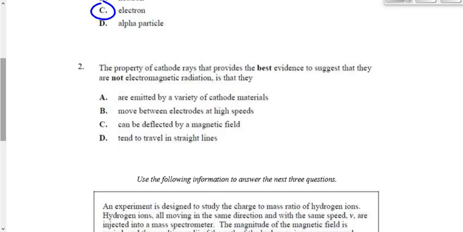How did Thomson determine that they were negatively charged particles? Not subatomic, but just negatively charged. C. Yeah, they can be deflected by magnetic fields. Now, how did he determine that they were subatomic negatively charged particles? Well, the idea of the charge-to-mass ratio, right? It was so big that the mass had to be so small that they had to be subatomic.